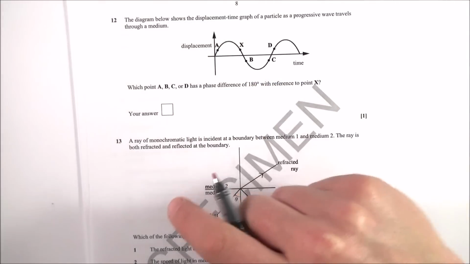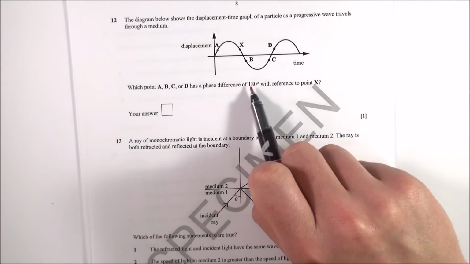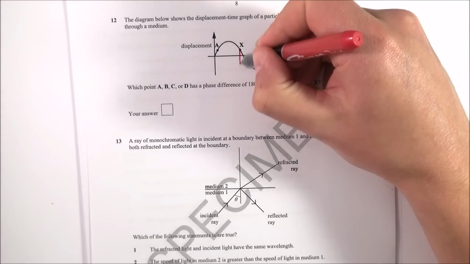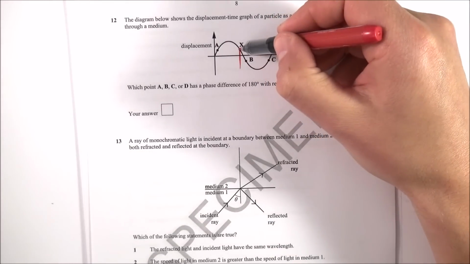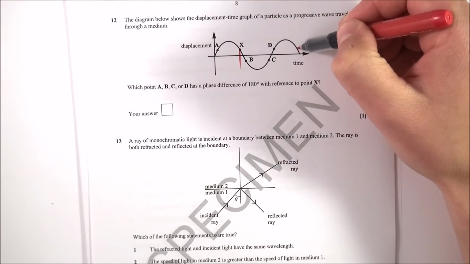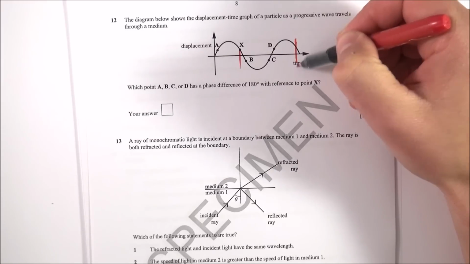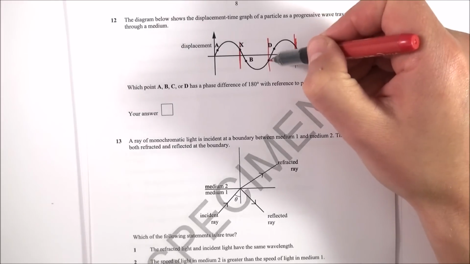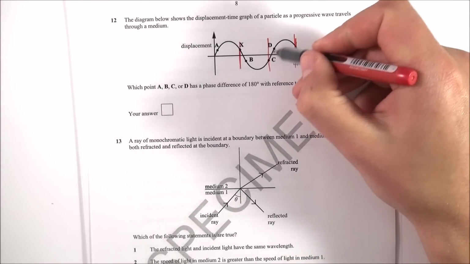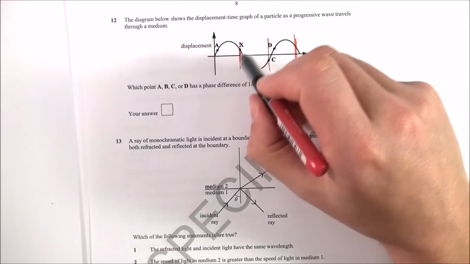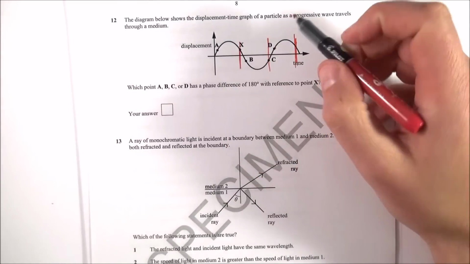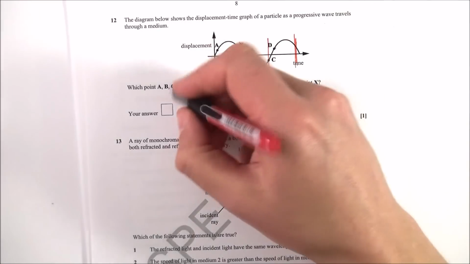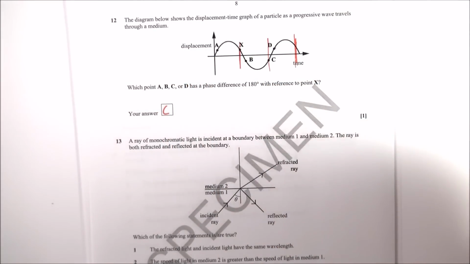Okay, so question 12, you've got something which is a phase difference of 180 degrees with reference to point X. So here is point X. Let's look at maybe a point which is 360 degrees in front, and that's going to be over here. So if you've got that 0 is at 360, what's halfway along? It's about C. The reason it can't be D is because that's on this side and that's on this side, and so is this. So D can't be 180 degrees out of phase, and this one's too close. So I'm just going to say that the answer to that is C.